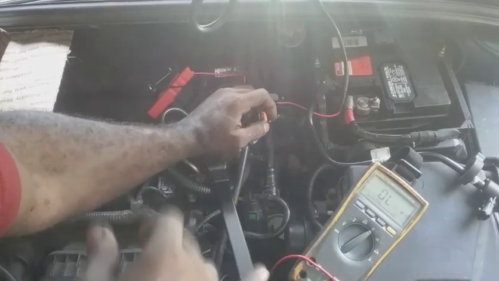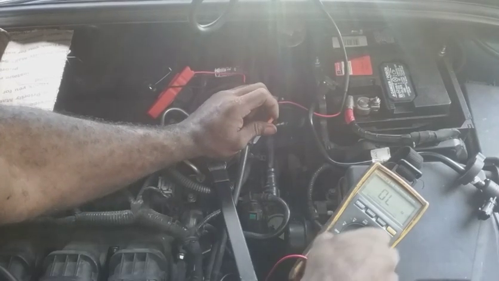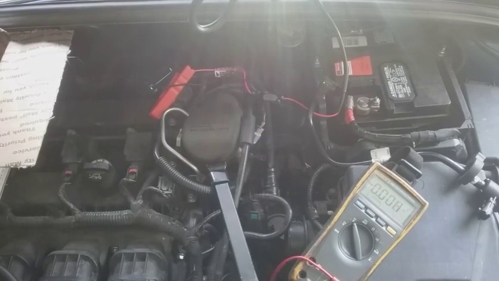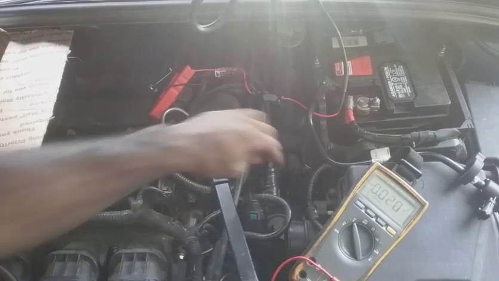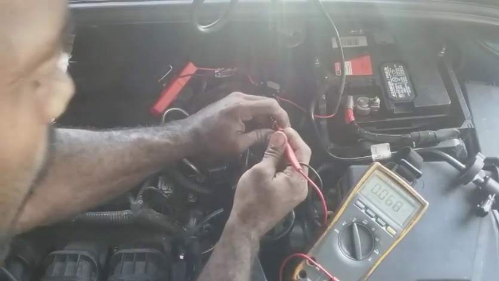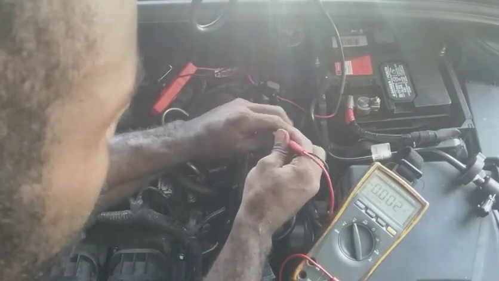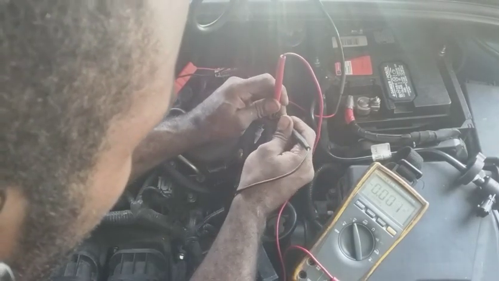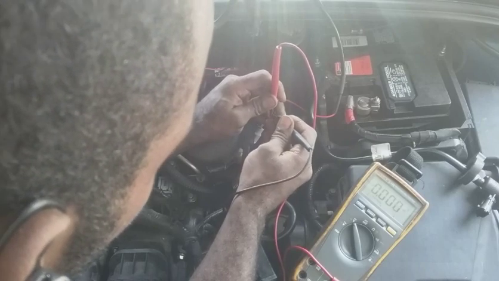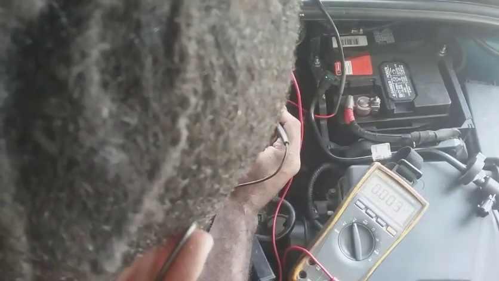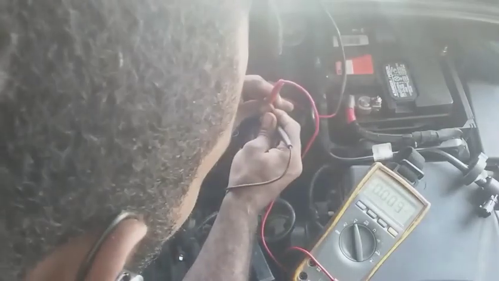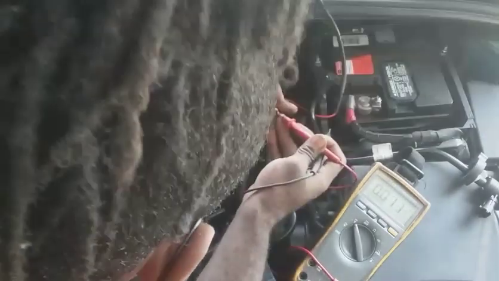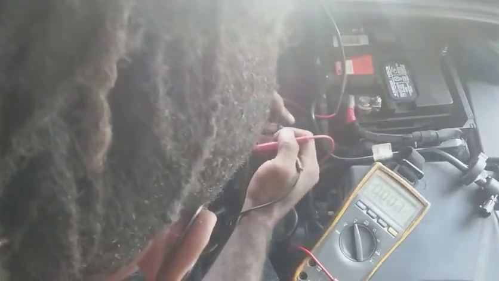So we need to test for 12 volts, key on, engine off. This should display 12 volts on one side, but from what I understand from basic circuit testing, I should be able to probe both of these and answer two questions at the same time and get a voltage reading. And I'm wrong, so it's okay. Unless I didn't completely get down in there.